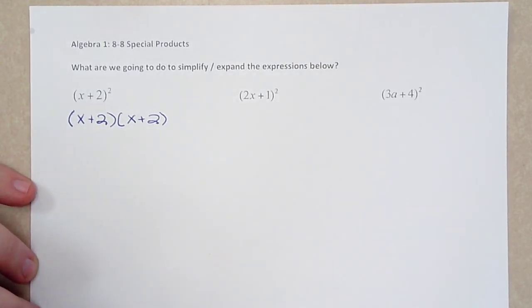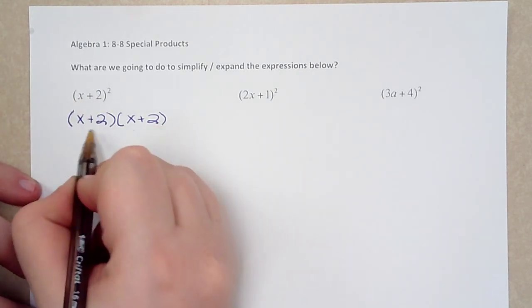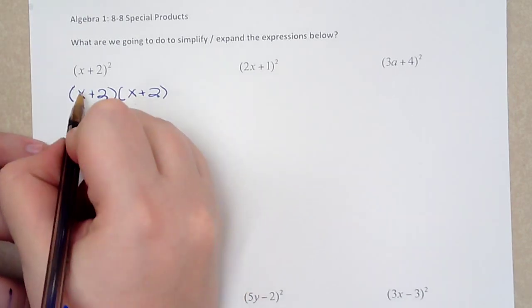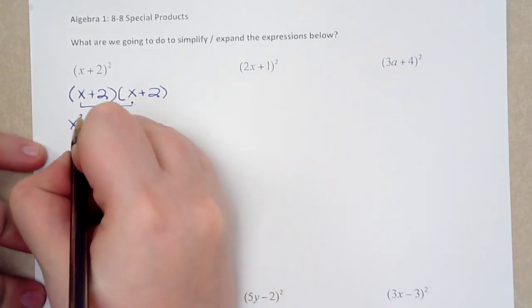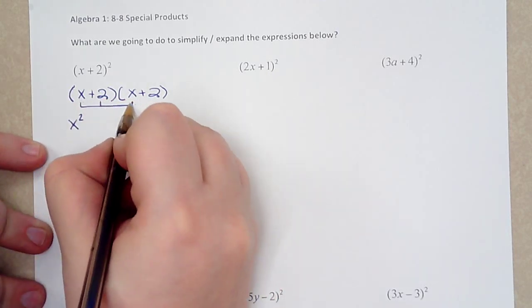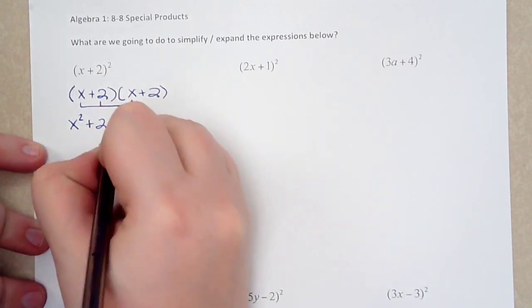First, we're going to do it the right way, and that is by multiplying like this. So when we put it side by side, we're going to use our FOIL method that we learned in 8.7. We're going to do our first two terms, so that's x times x, which is x squared. I'm going to do the inner terms first just for the sake of my writing. So plus 2x.